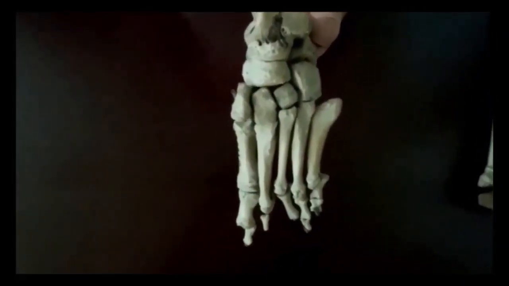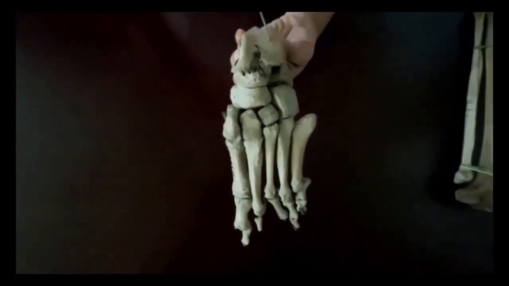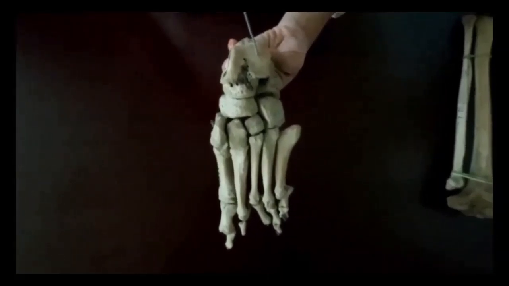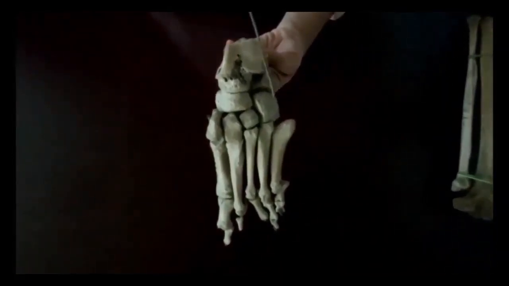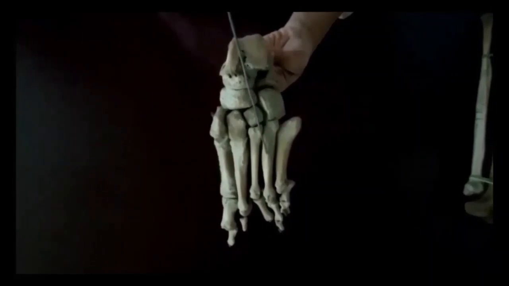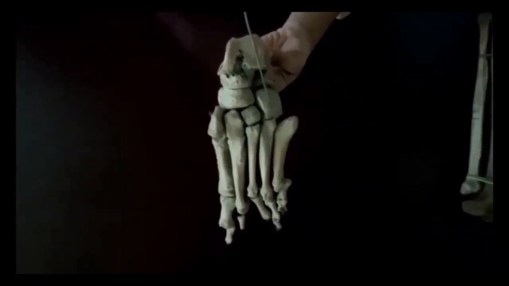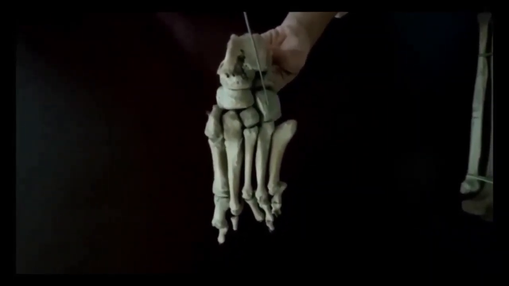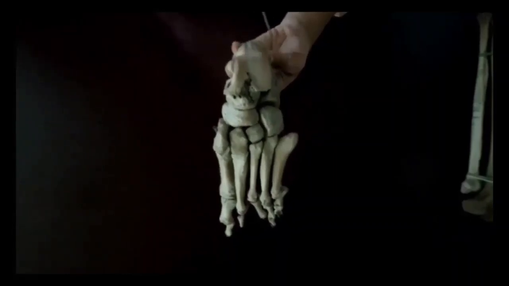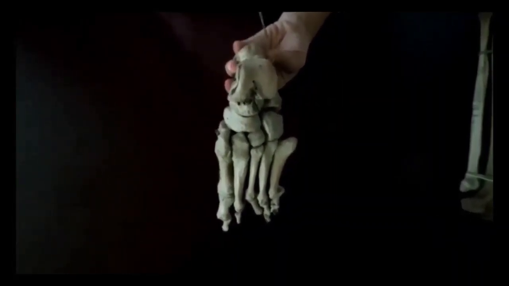The summit is formed by the lateral half of the superior surface of the talus, and the anterior pillar is formed by the 4th, 5th metatarsal and cuboid. The posterior pillar of the lateral longitudinal arch is formed by the lateral half of the calcaneum.